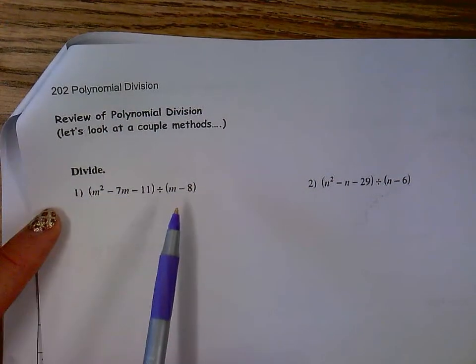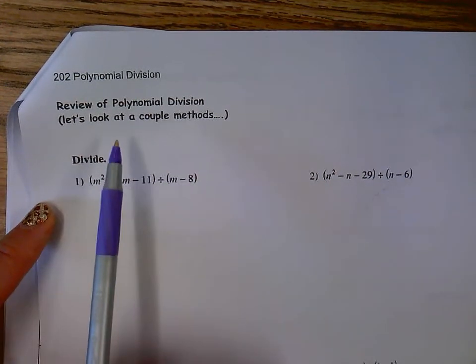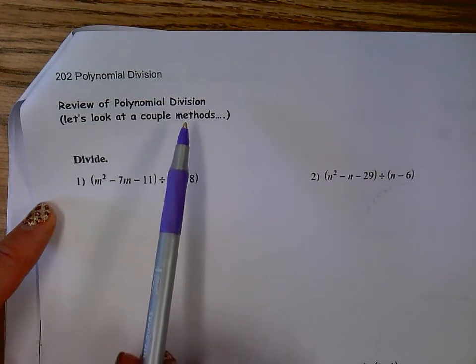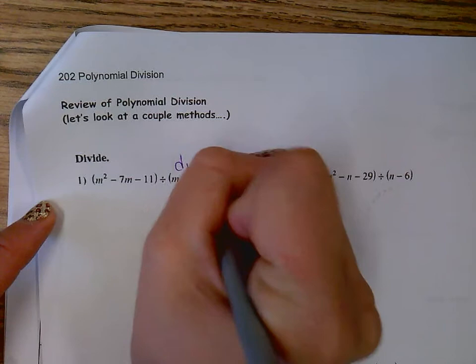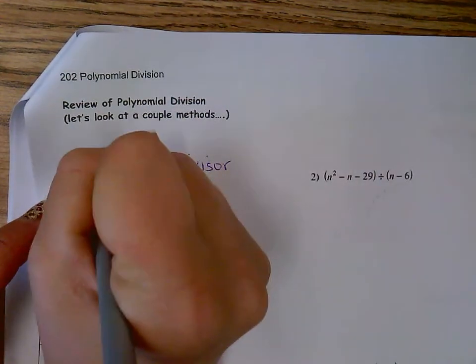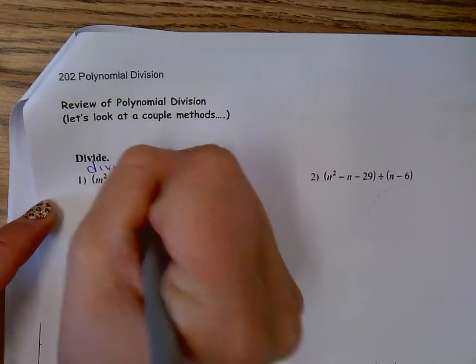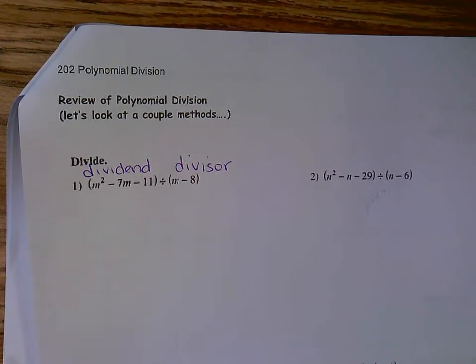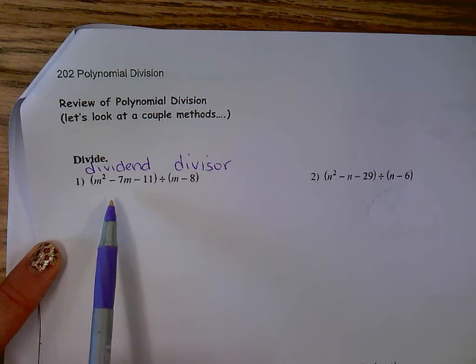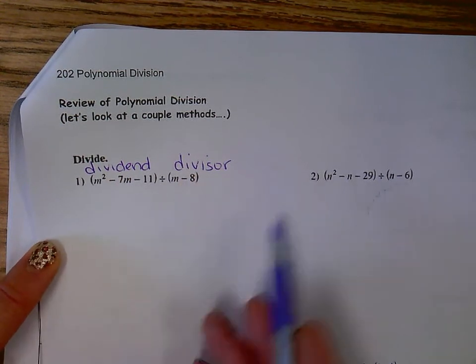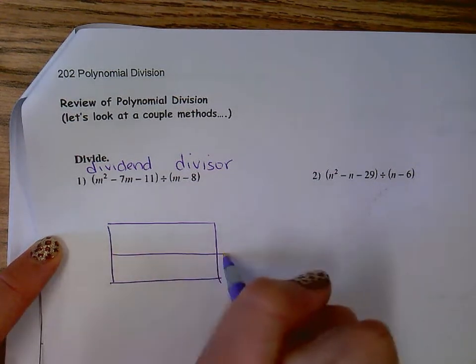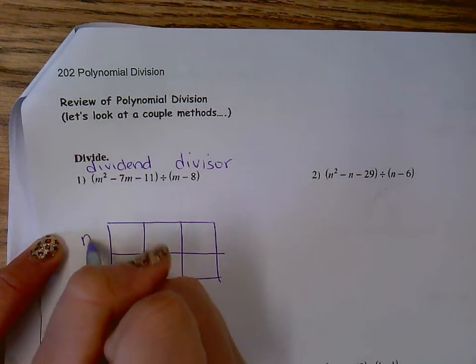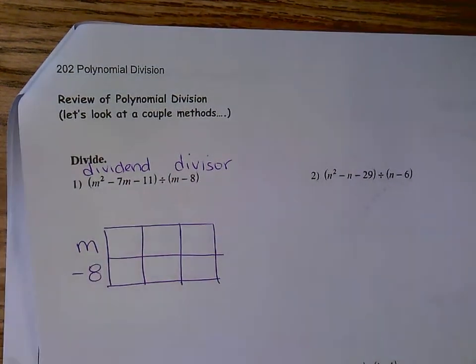So I'm going to show you the box method. The box method basically takes your, this is called your divisor, and this is called your dividend. The dividend is the bigger number, and usually you're getting divided by a smaller number. In this case, we've got x squared and we've got x. You take a box and you put your divisor on the outside of the box. So m minus 8 is our divisor.